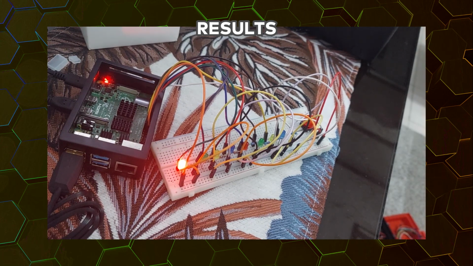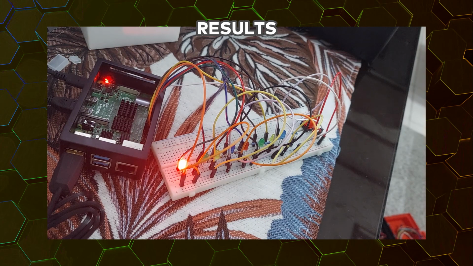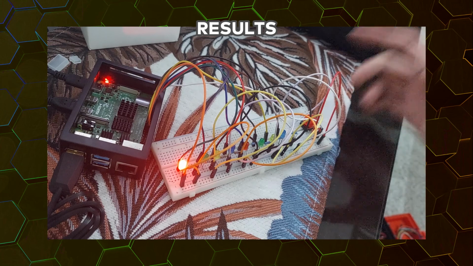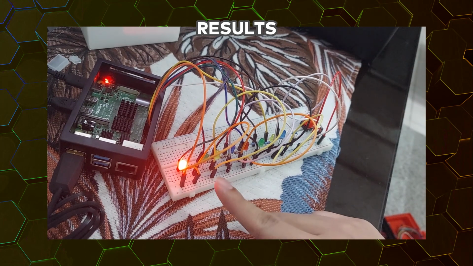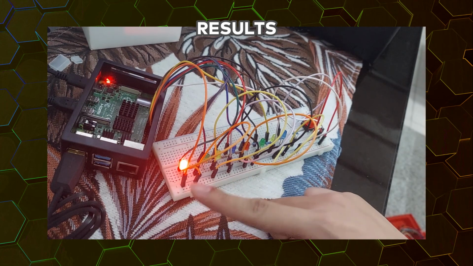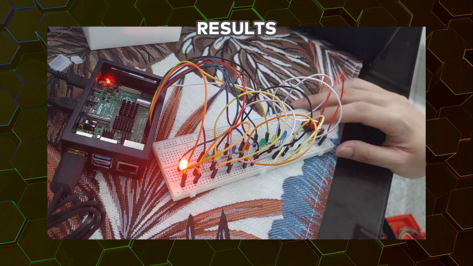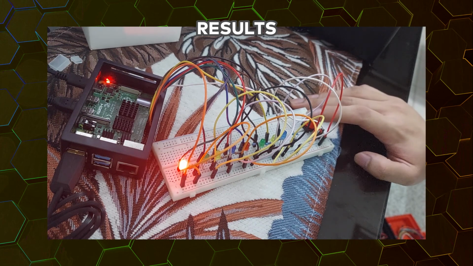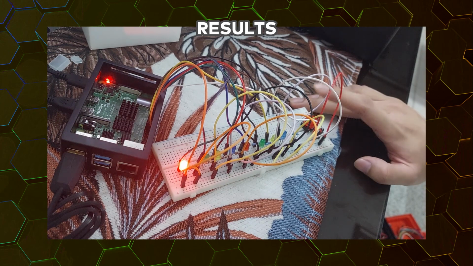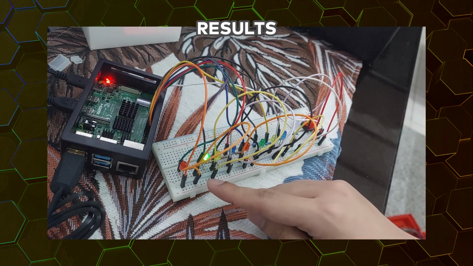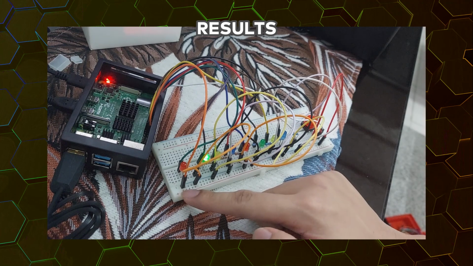Hi, so now I have finished building the circuit for the second part of our experiment. It is expected that every time I press the button, the next LED would light up, while the previous LED would turn its light off. So now let us try. There, as we can see, LED 2 lights up while LED 1 turns off.